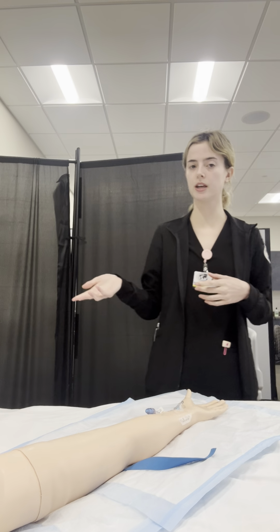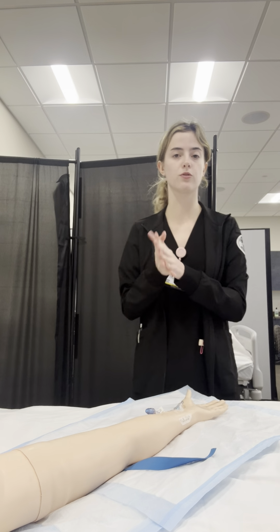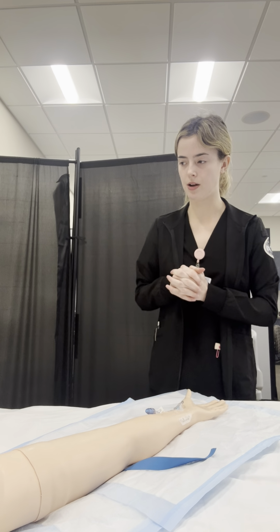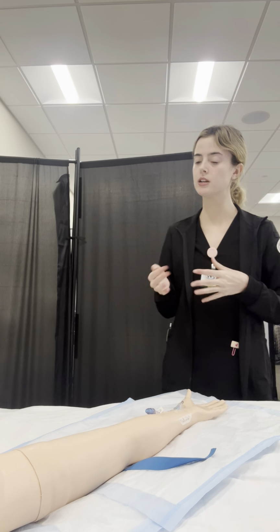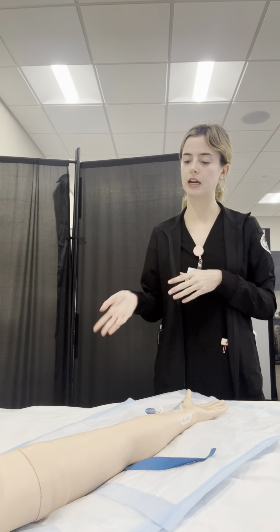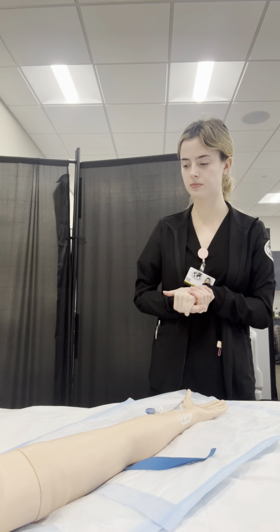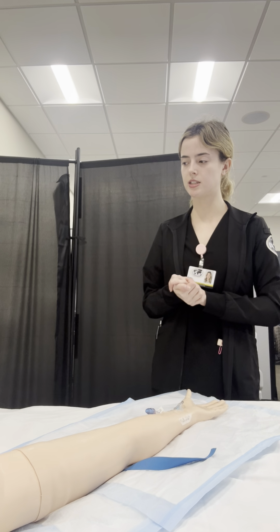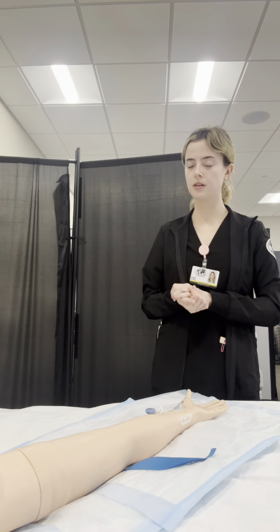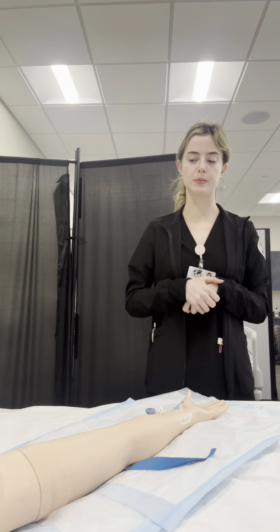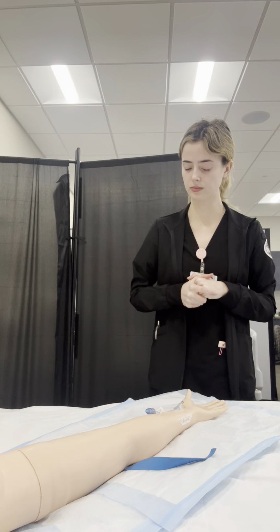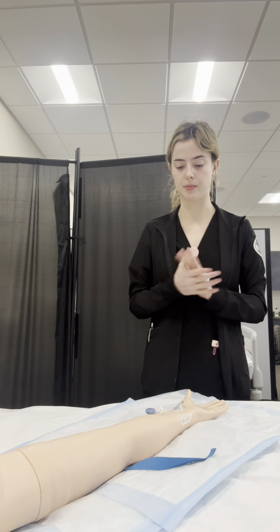I'm going to walk in, provide for privacy, perform hand hygiene, and then I want to introduce myself to the patient. Hi, my name is Kylie. I'm a nursing student. Verify their ID. Can I get your first and last name and date of birth? And do you have any allergies? Okay. And then I'm holding the MAR up against their ID band, making sure that both of those match up. They do. And then I'm going to explain what I'm there to do.